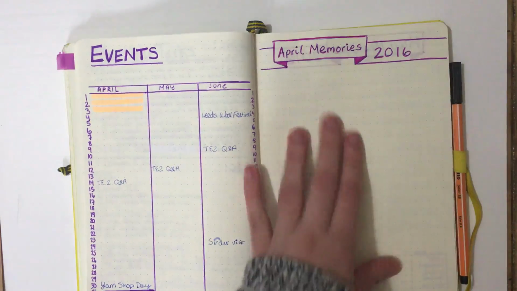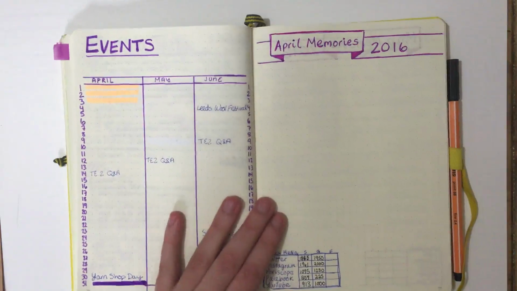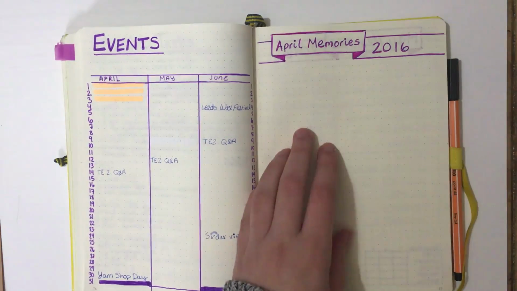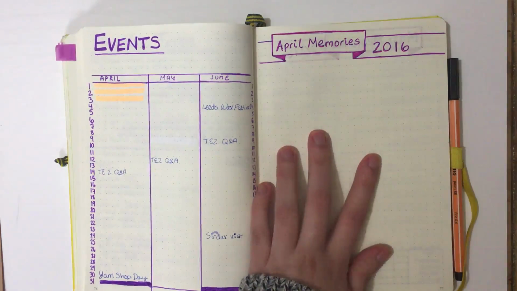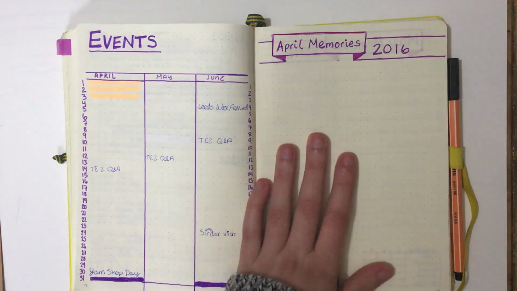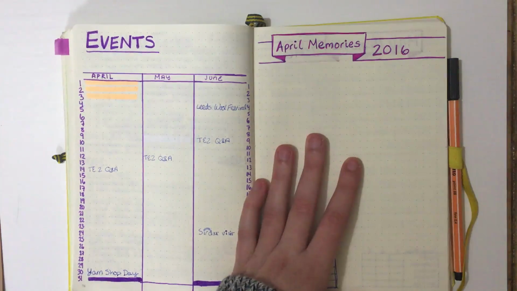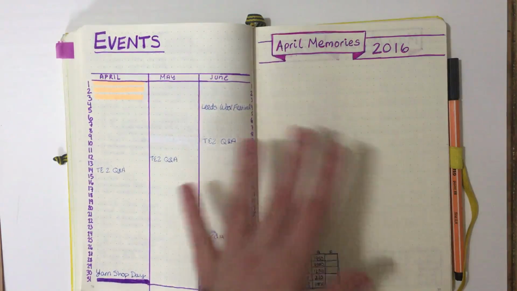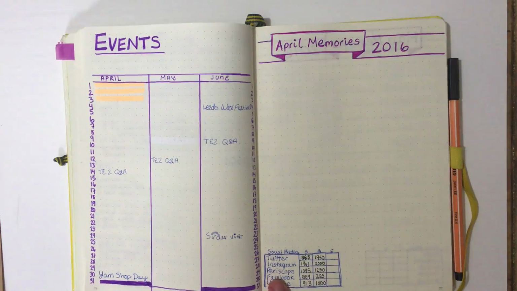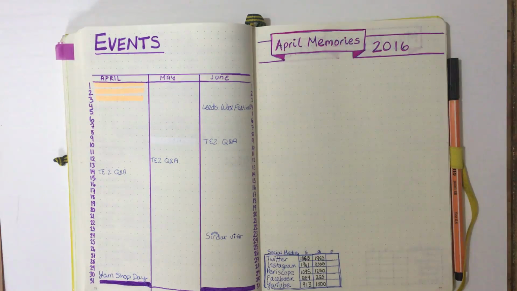Then I went into my April memories spread, and this is one of my favorite pages. It's really just where I document stuff that happens this month. Good things, bad things, business things, family things. I just kind of keep a little journal of things that are going on. And I also moved my social media tracker to this page because I didn't really have a good spot for it otherwise. So it's just social media, Twitter, Instagram, Periscope, Facebook, YouTube, starting numbers, goal numbers, and then finishing numbers.